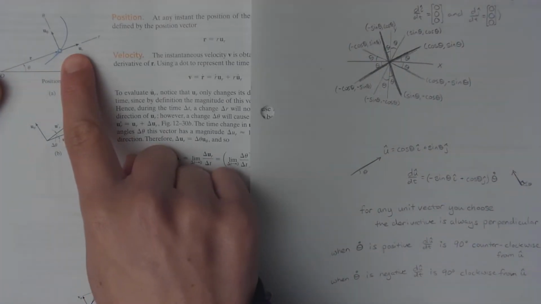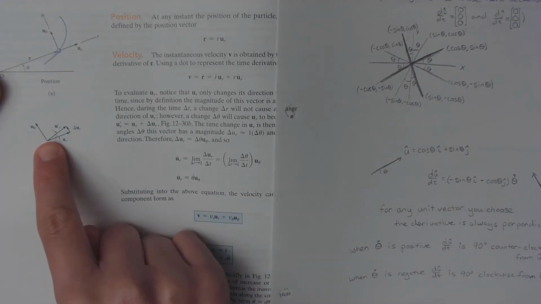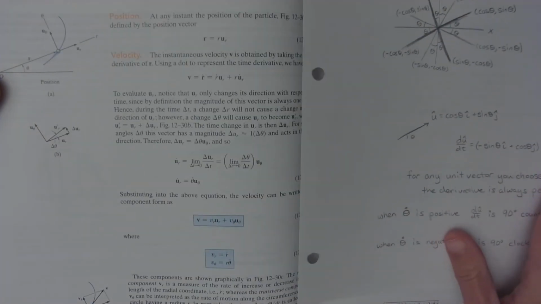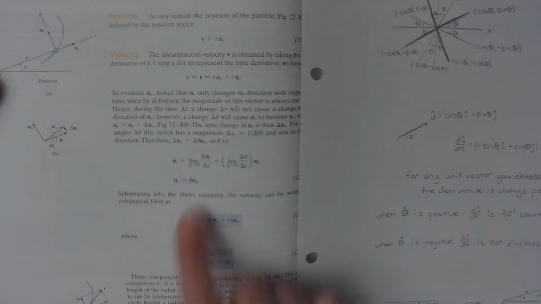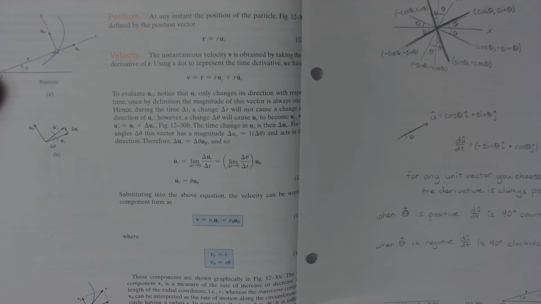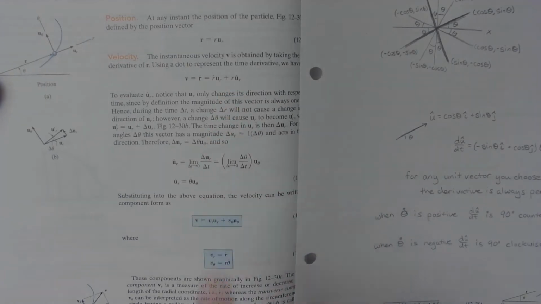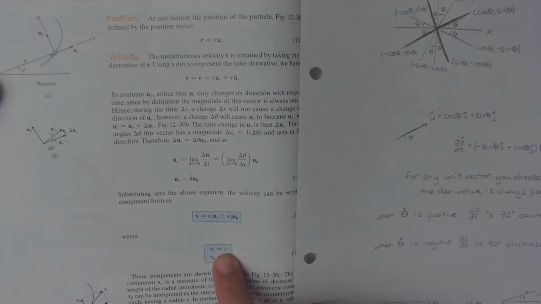If this is the radial direction, when we take a time derivative for that unit vector, the new unit vector should be pointing 90 degrees away from that, so that would be the transverse direction, and we should also have a theta dot. And there you go, we have a theta dot and it's pointing in the transverse direction when we take the time derivative. We already had an r here from using the product rule, so the transverse component for the velocity is going to be r times theta dot, and the radial component is just r dot.